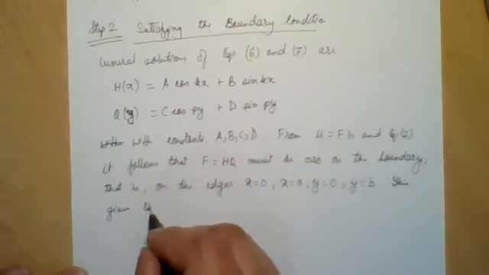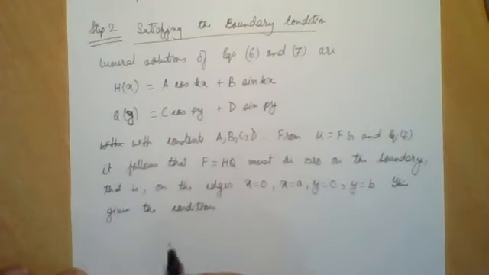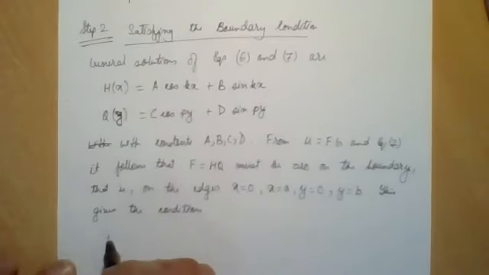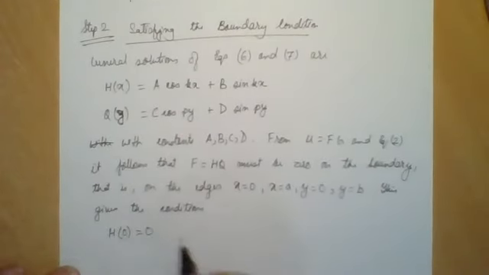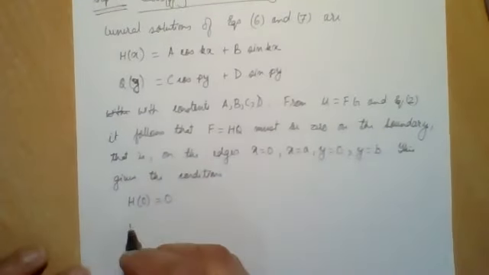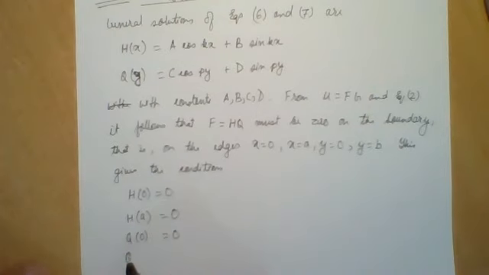So this gives the conditions. When x equal to 0, h is 0. Then when x equal to a, h is again 0. When y is equal to 0, q is 0. And when y is equal to b, q is 0.